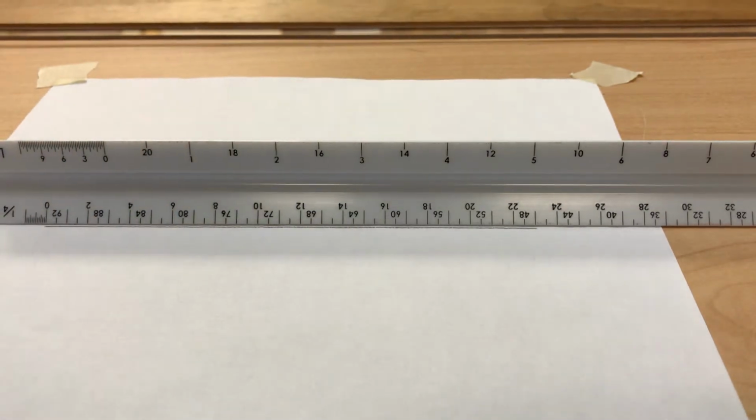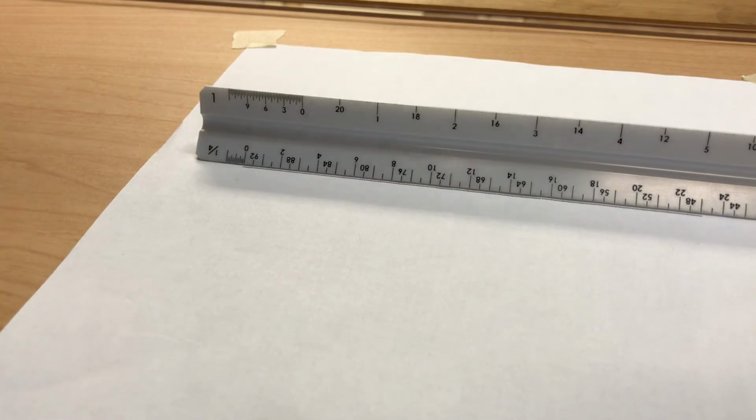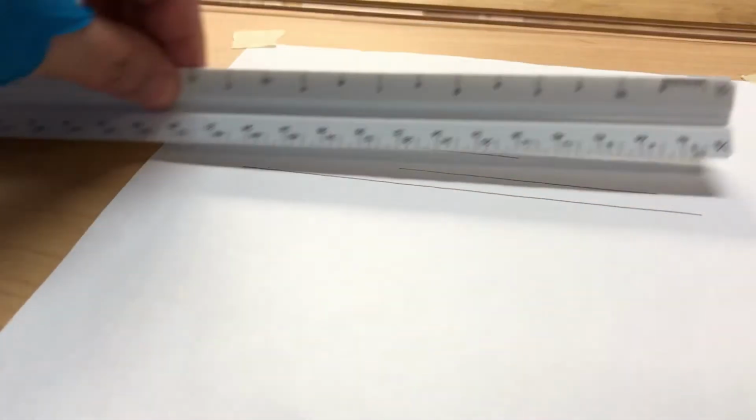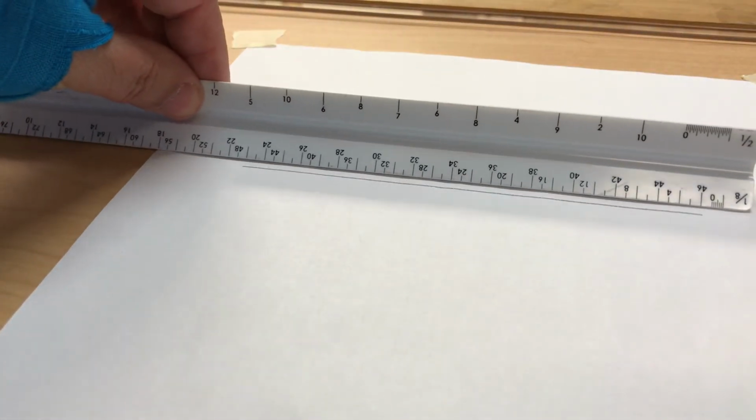So again, let me kind of go back. We don't normally read them this way. I like to read them by looking over the top of the scale. That's just very hard to do on a video. Now, what if this were in 1/8 scale? How long is this line?